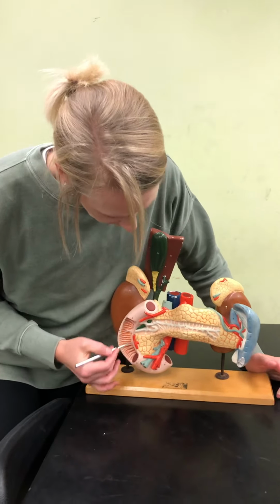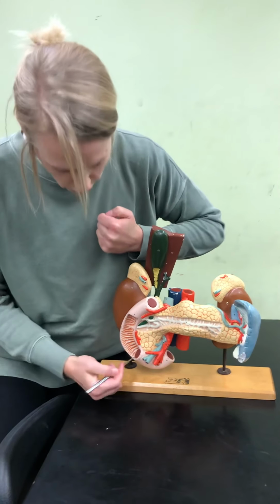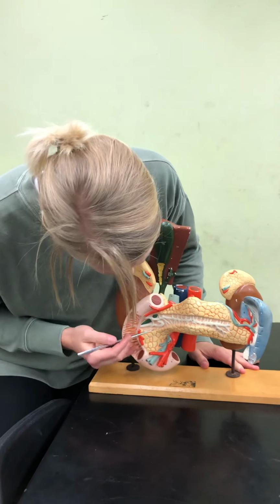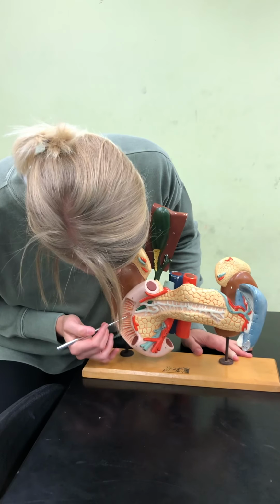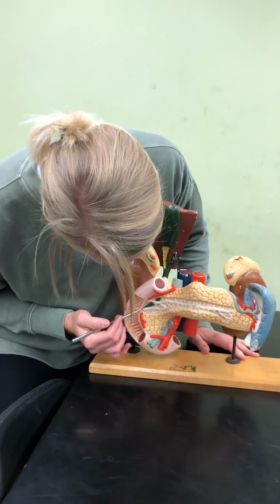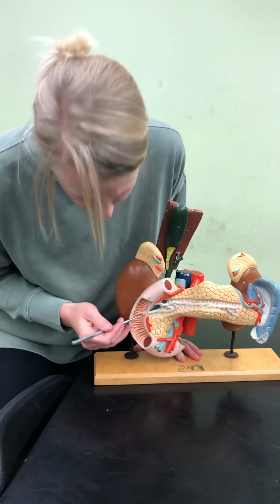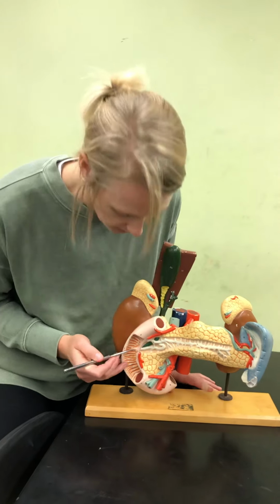The head of the pancreas will actually butt up into that first curve of the duodenum. This is so that the main pancreatic duct can drop its insulin, glucagon, things like that, and combine with the common bile duct into this little structure called the hepatopancreatico-duodenal ampulla. Let's say that 5 times fast.